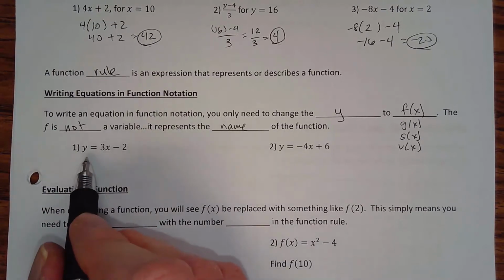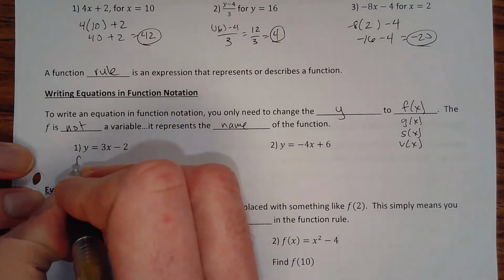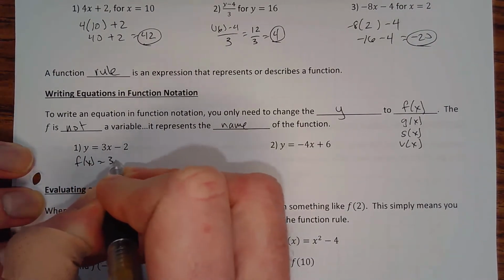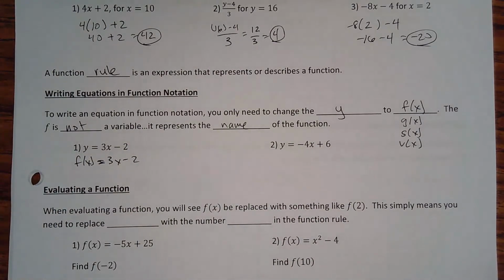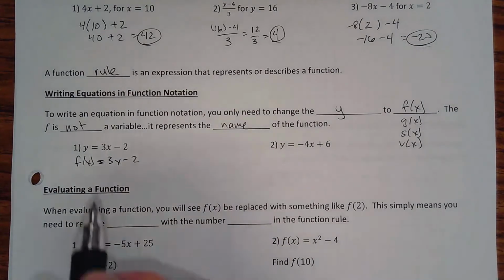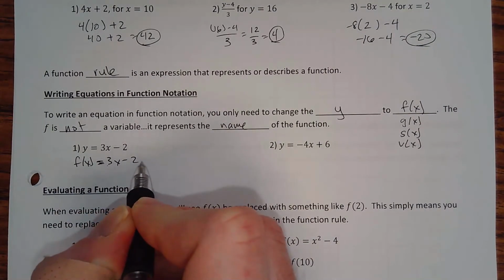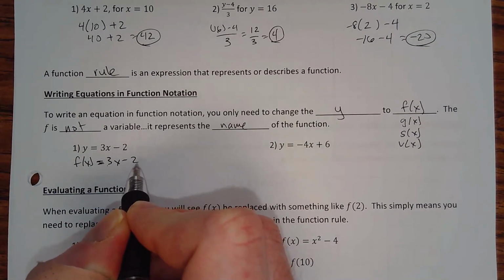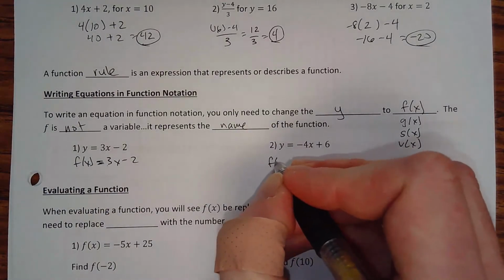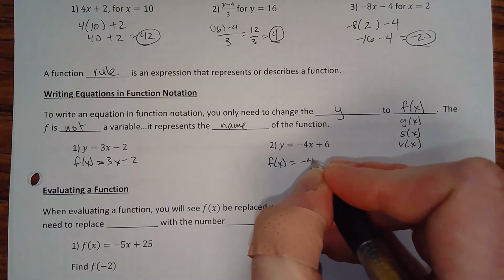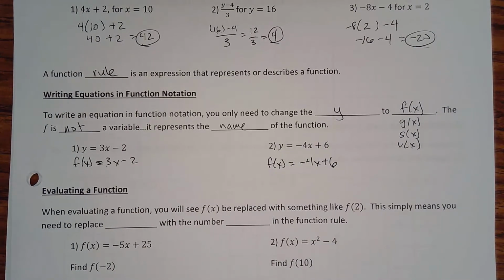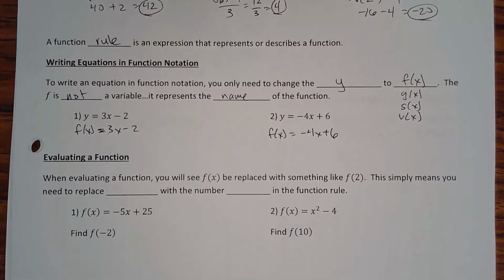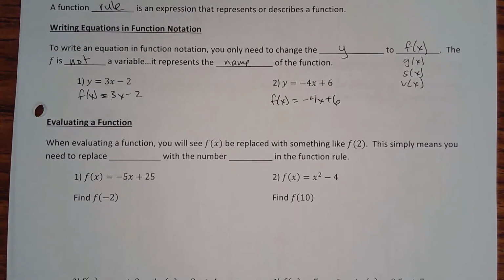So to write these in function notation, I would put f of x equals 3x minus 2, and that's it. That's the same thing in function notation. The rule is triple it and then subtract 2. That's all it's telling us to do. Okay, over here, f of x equals negative 4x plus 6. So function notation, that's it. Take out y, put f of x in its place. F is the name, and that's it.